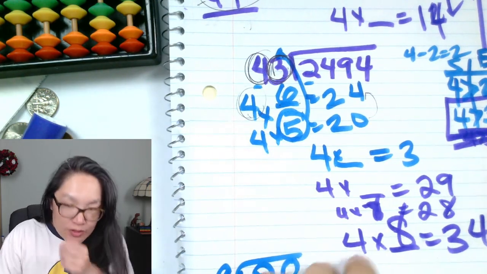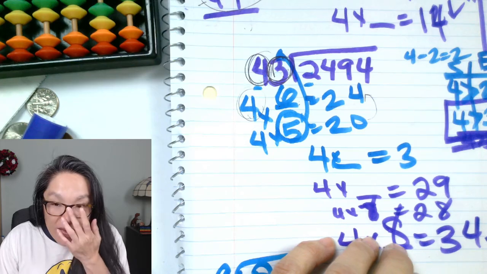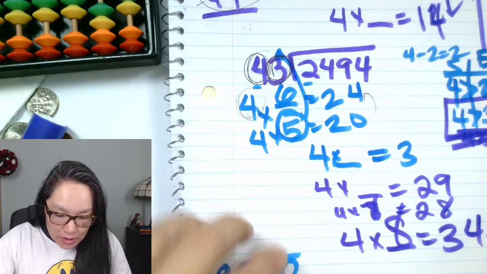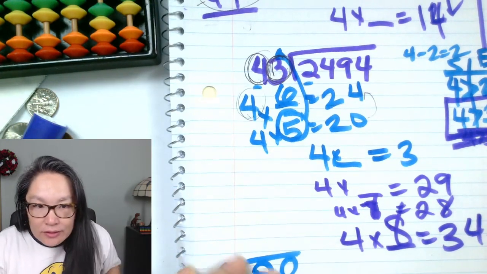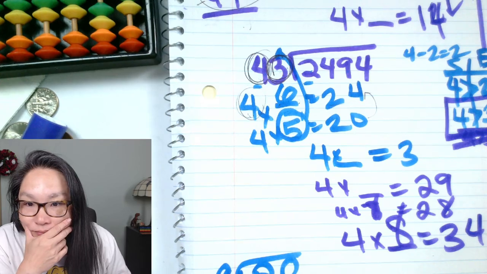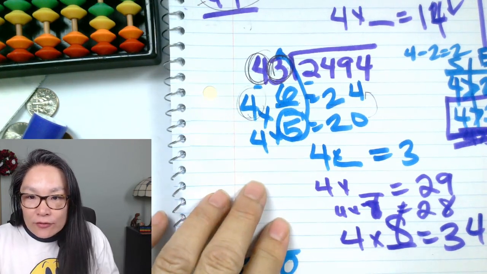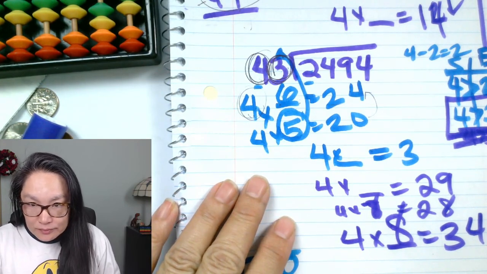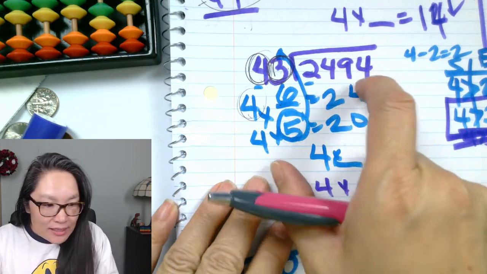Yeah. And I was doing research, like how does the mainstream math do division? And it's interesting. They take the whole number. I feel like this way is more scalable. So we can do another one.